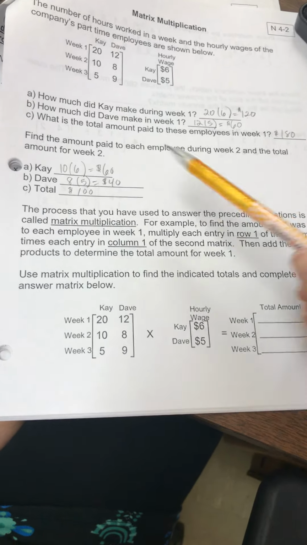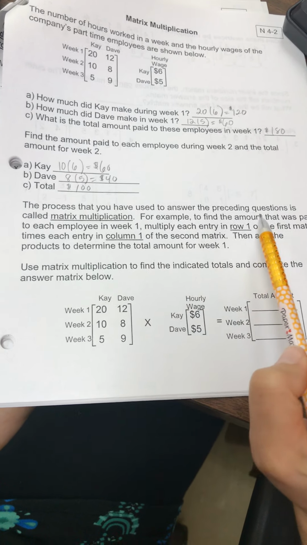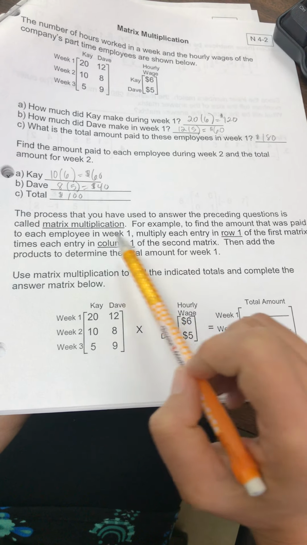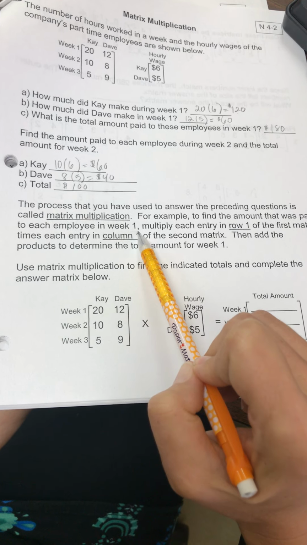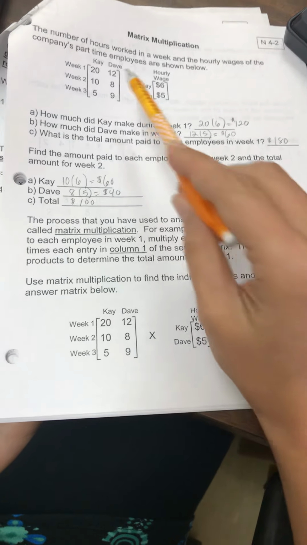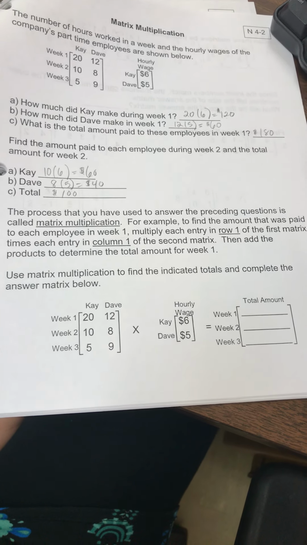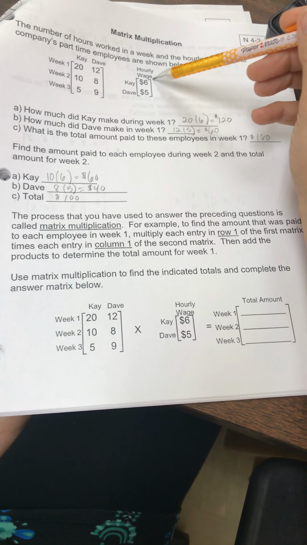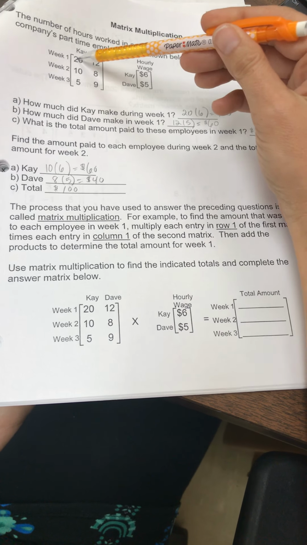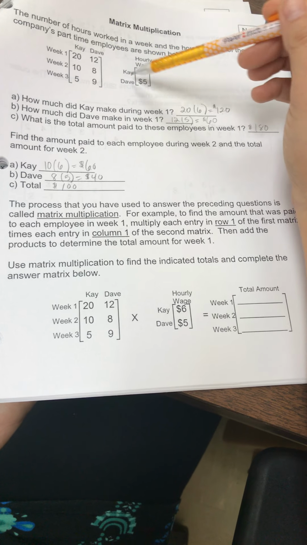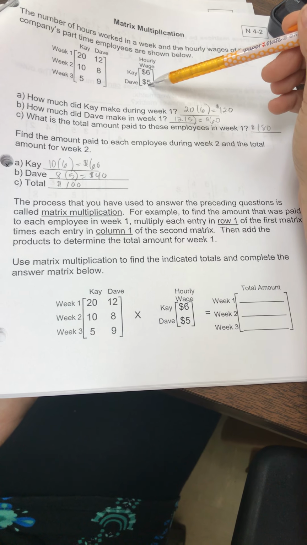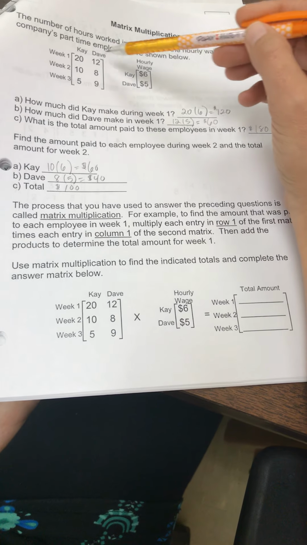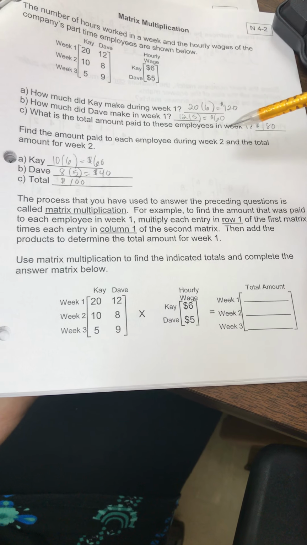Okay, so now it's telling you the process that you have used to answer these questions is called matrix multiplication. For example, to find the amount that was paid to each employee in week 1, you would multiply each entry, okay, in that row of the first matrix times each entry in column 1 of the second matrix. So for example, in the second one here, we did the second one in the column over here. Then add the products to determine the total amount, right? So we multiplied these two, and then multiplied these two, and then added them together.